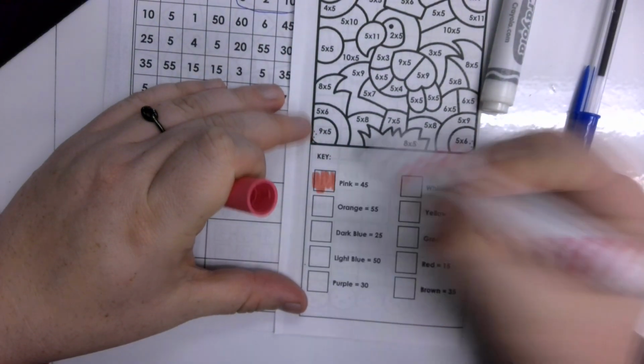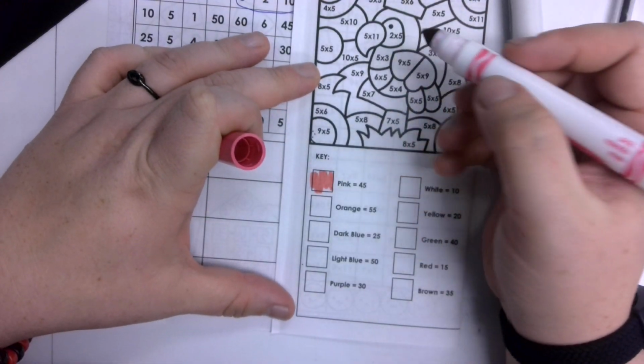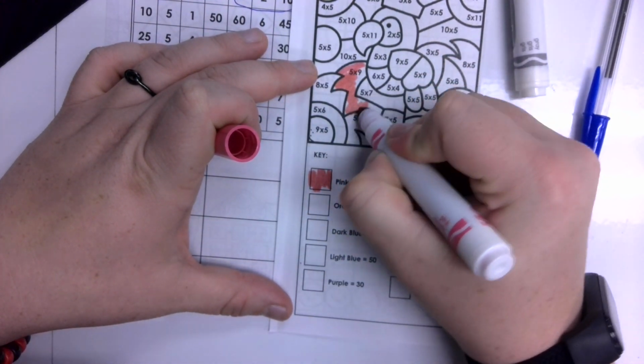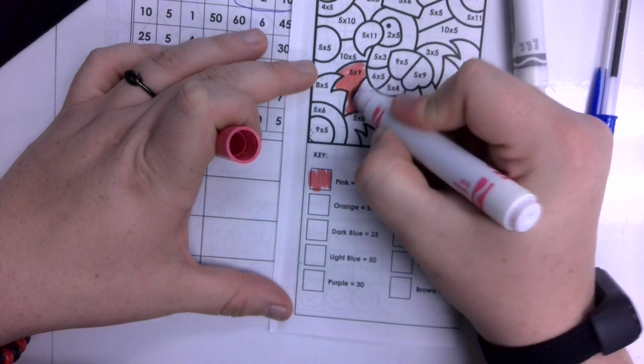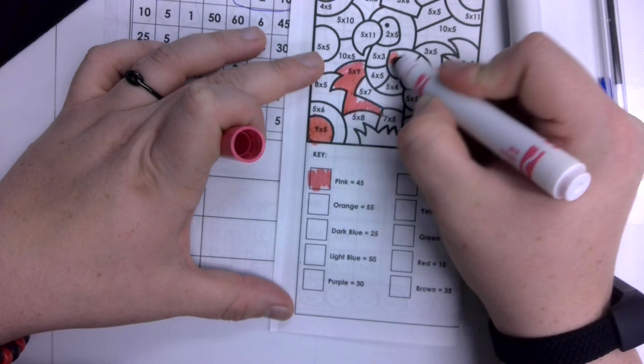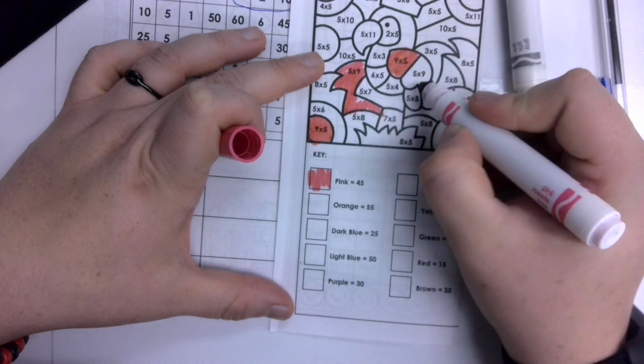for instance. So I'm going to go through and find all of the 5 times 9s and 9 times 5s and make a beautiful picture. It doesn't have to be perfect, as we all know.